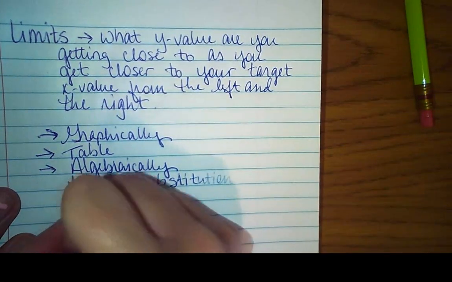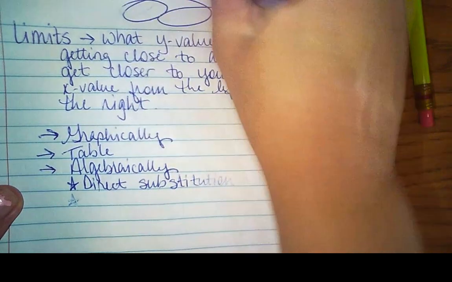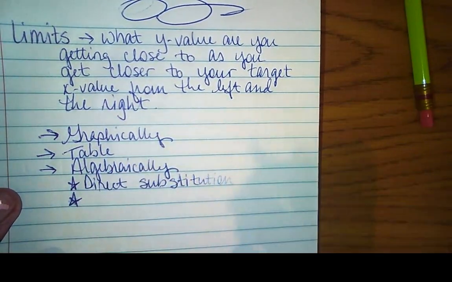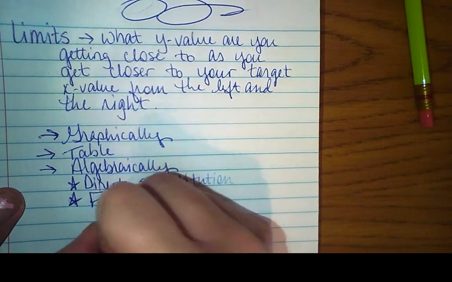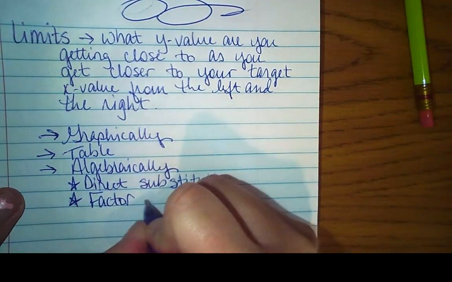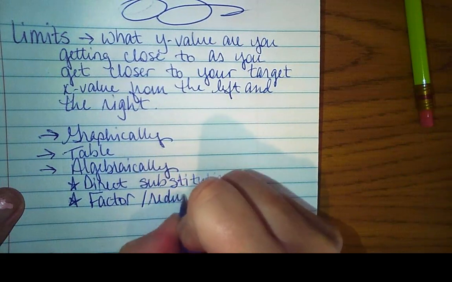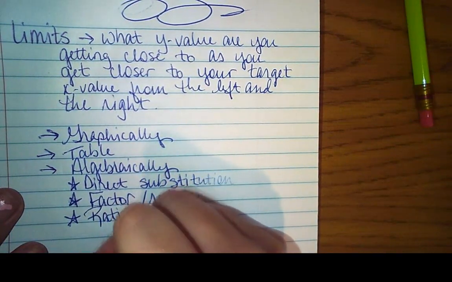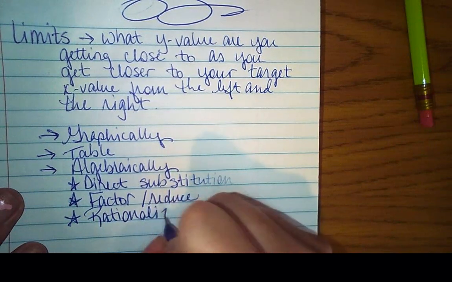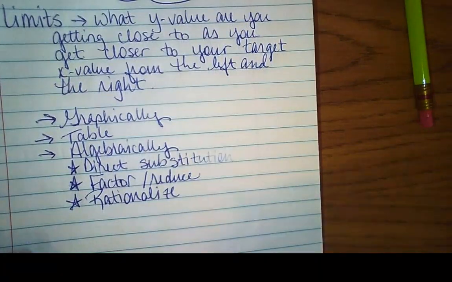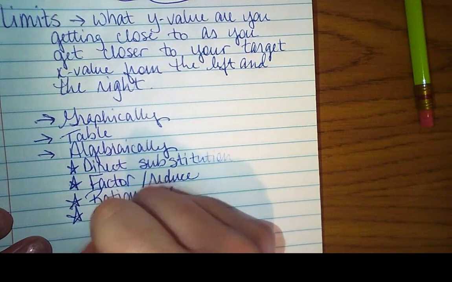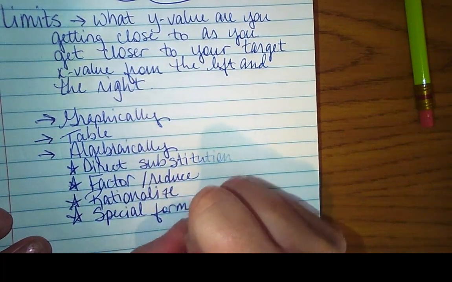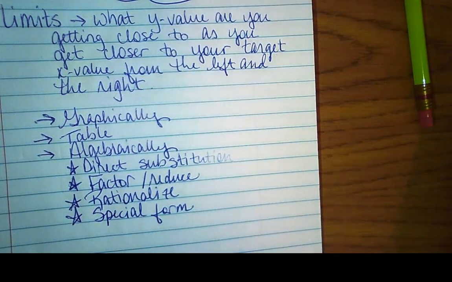All right, if direct substitution doesn't work, can I factor and reduce? Is that an option? Can I rationalize? So all of these come underneath that. Or is it a special form? But what we're going to do first of all is just kind of explore what it is.